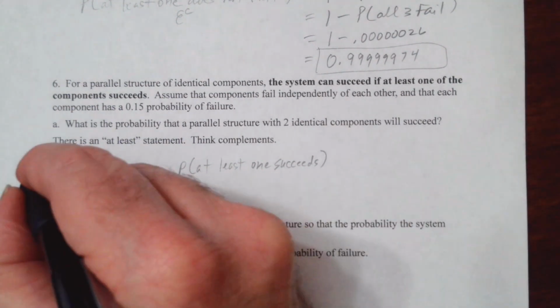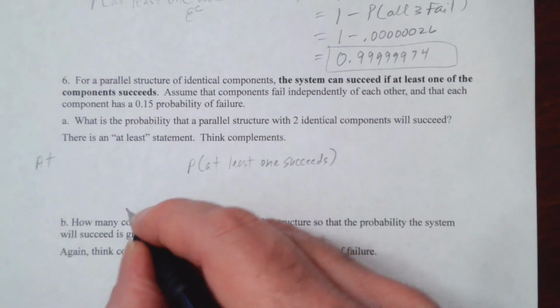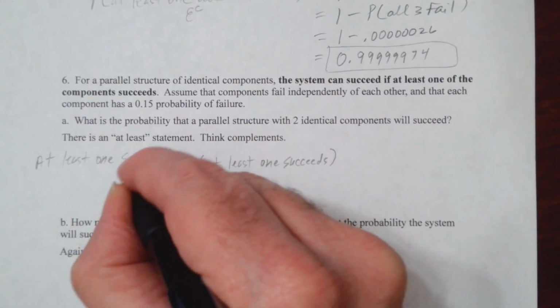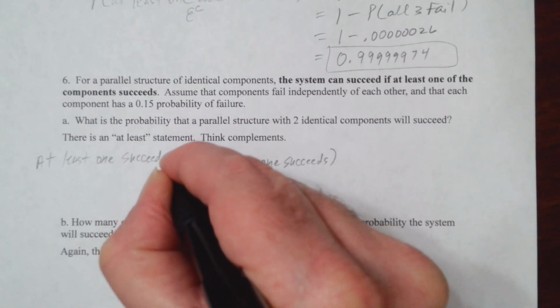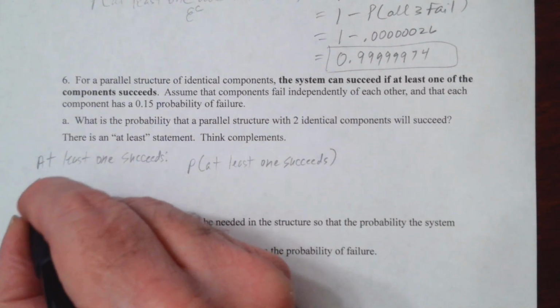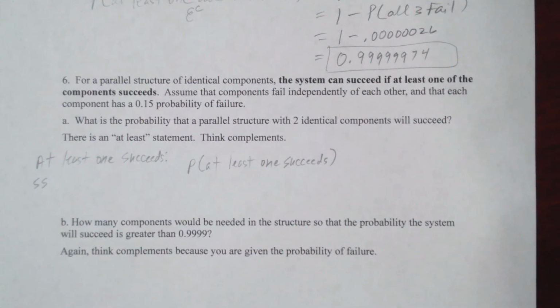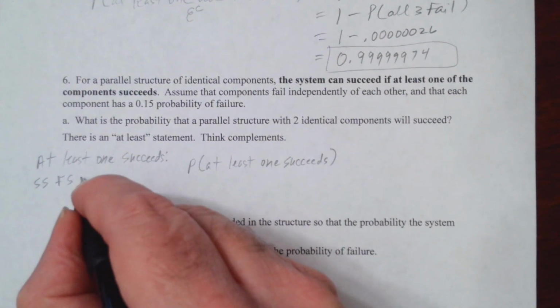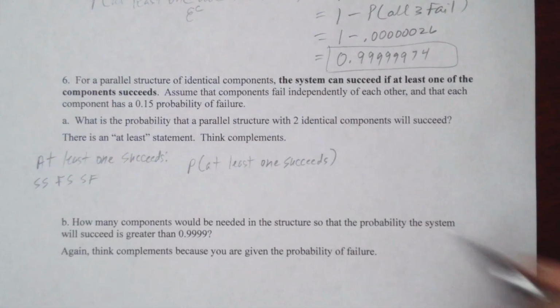So let's look at what that means. At least 1 succeeds. So what are your possibilities? You could get succeed and succeed from the two components. You could get fail and succeed, or succeed and fail.